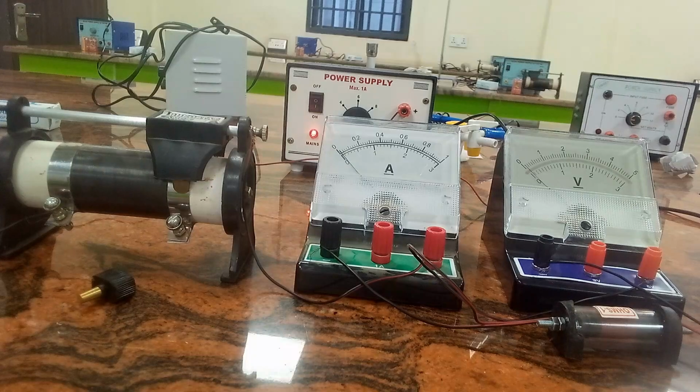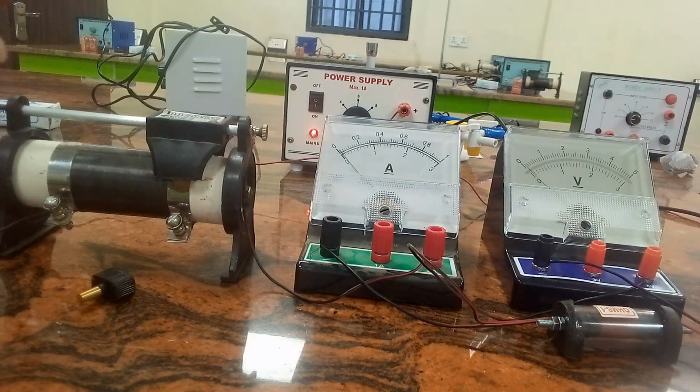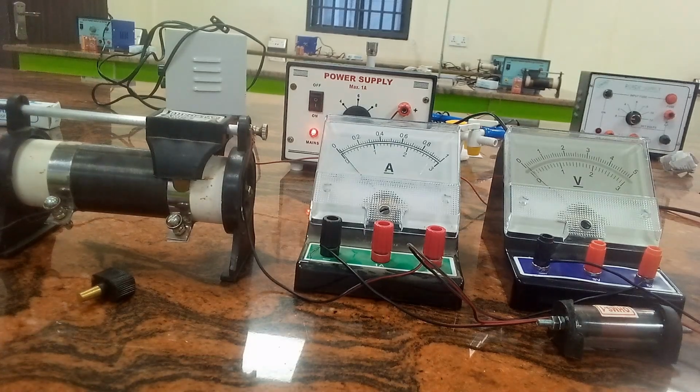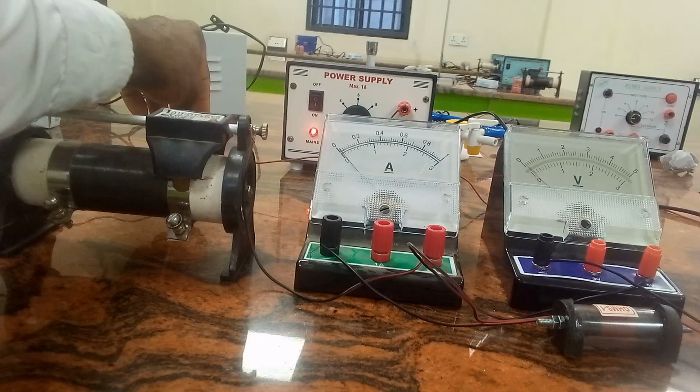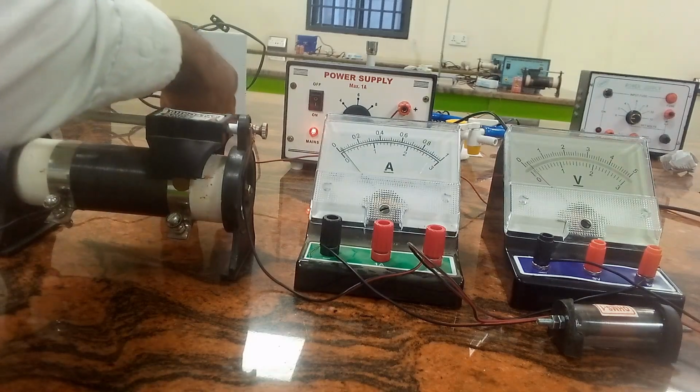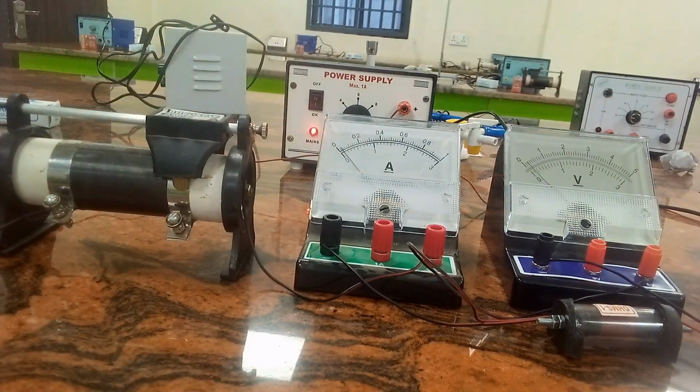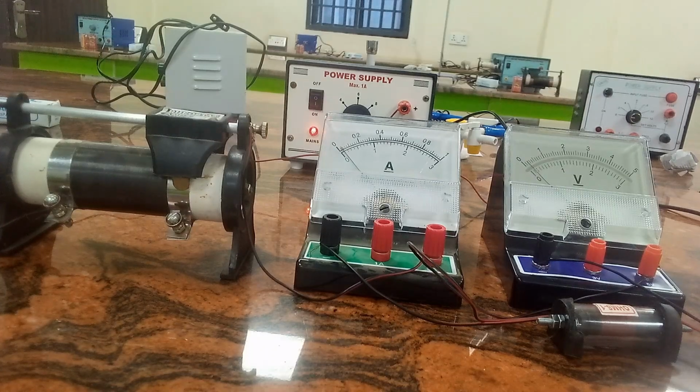So the next thing I'm going to do, in the circuit, we have that the voltage supply is already on, but we have not put our key, so there's not going to be any deflection in the circuit. So now this is my key. I'm going to put my key there. Okay, now by putting my key, you can see that there's a little deflection in the ammeter and a little deflection in the voltmeter.